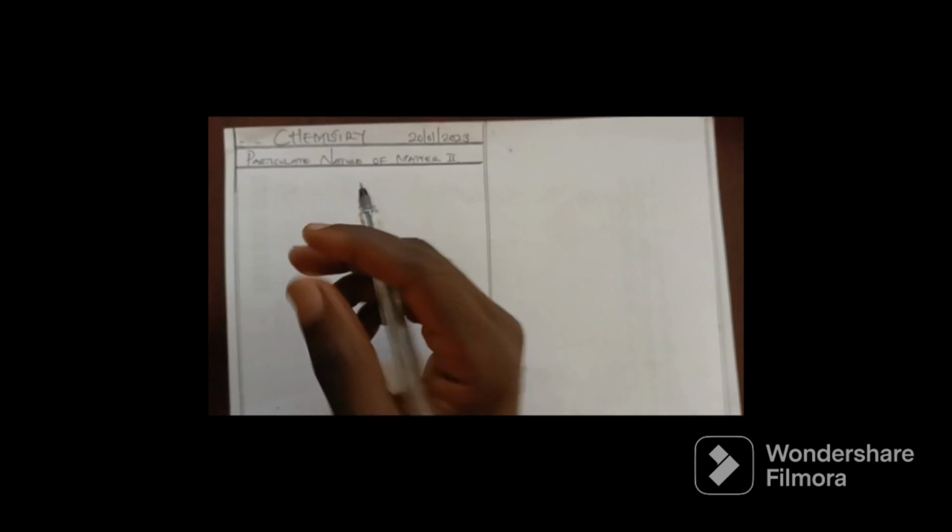We will look at those particles, which are proton, neutron, and electron, and we'll try to define atomic number and mass number. Atomic number, we say, is the number of protons in the nucleus of an atom of that element, while mass number is the sum total number of protons and neutrons in the nucleus of an atom. And in this video, I'll be explaining how to determine the mass number and the atomic number of an element.